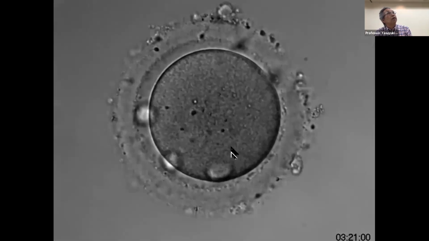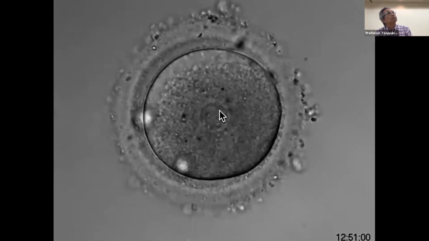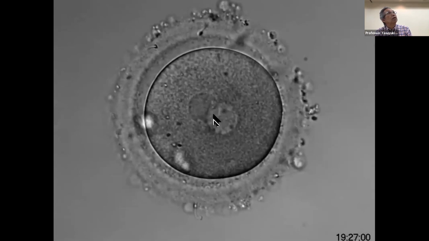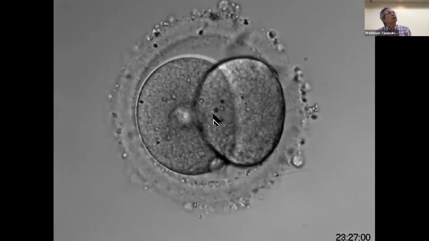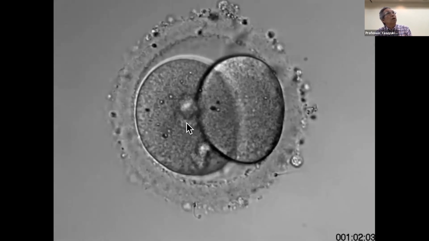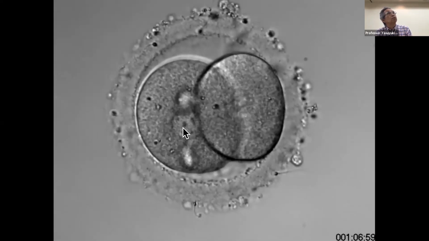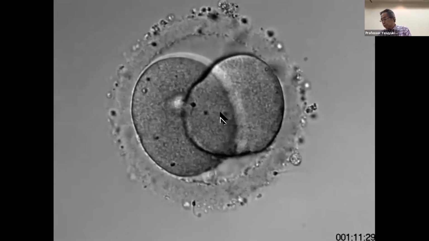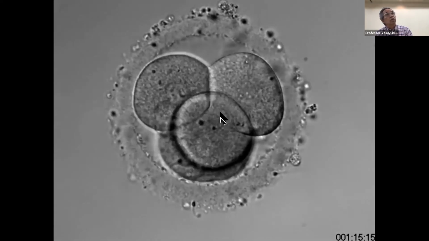Two pronuclei appeared and moved to the center of the ooplasm, reached syngamy, then first cleavage occurred. Within a 40 hours observation, this embryo cleaved twice and developed to the four-cell stage. This embryo is still in liquid nitrogen.